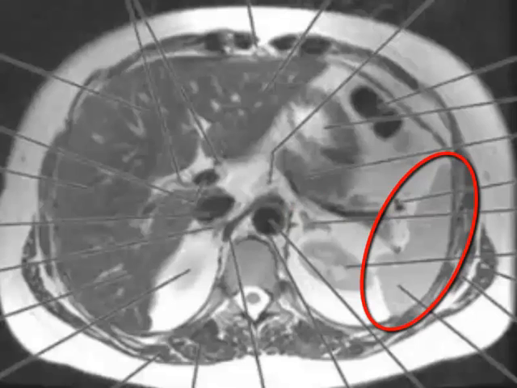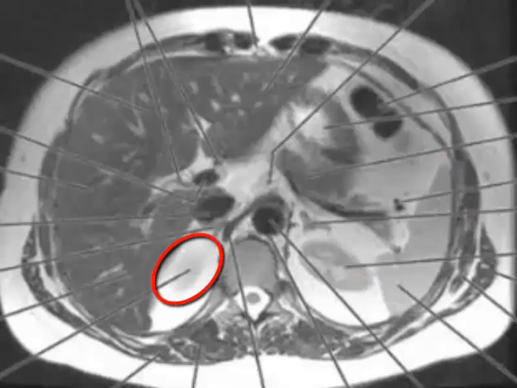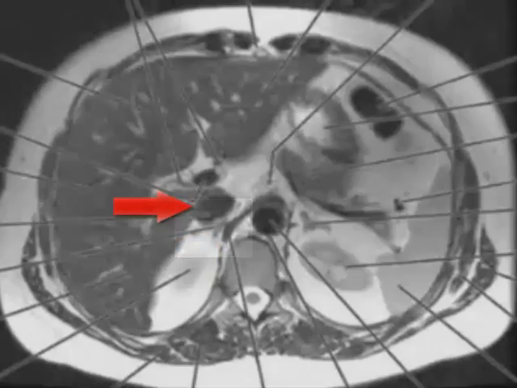Now look at the vertebral body and note the most superficial aspect of the upper pole of the right kidney between the liver and the vertebrae. Look just above the upper pole of the right kidney and note the right adrenal gland just between the inferior vena cava and the aorta.